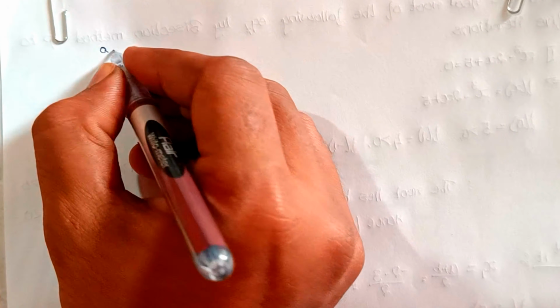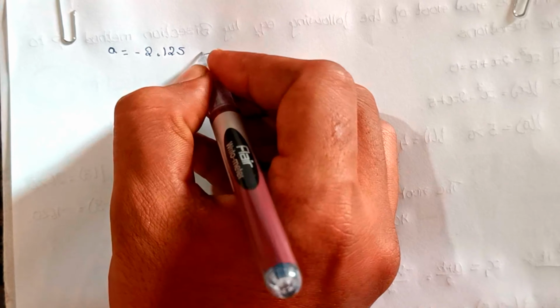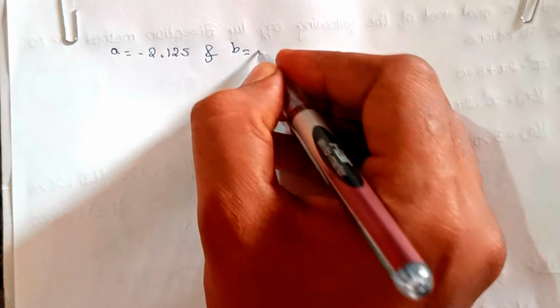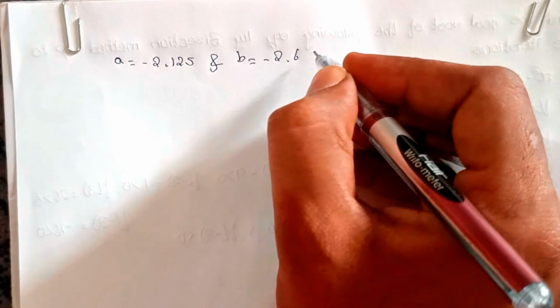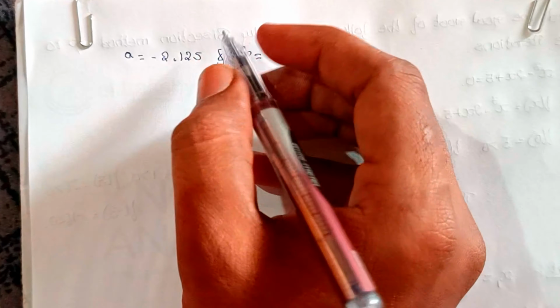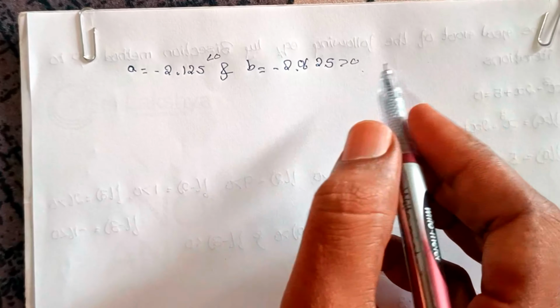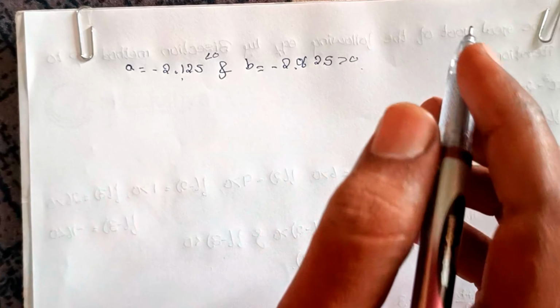Now a value is -2.125 and b value is equal to -2.0625. This is negative value and this is positive value. We have considered in a form that one should be negative and one should be positive.